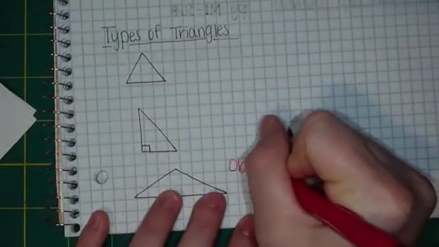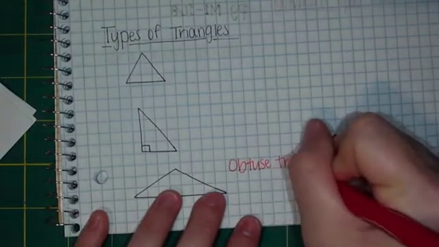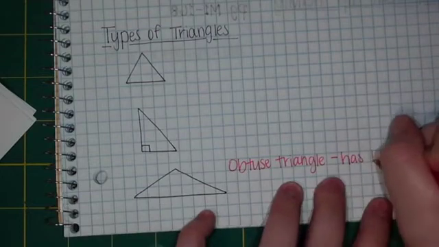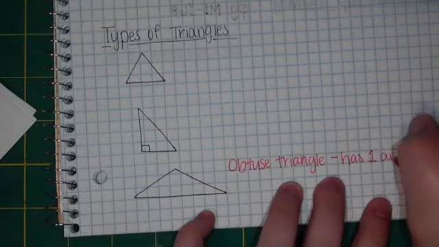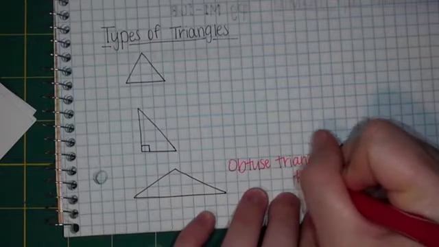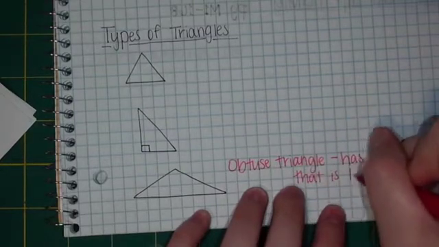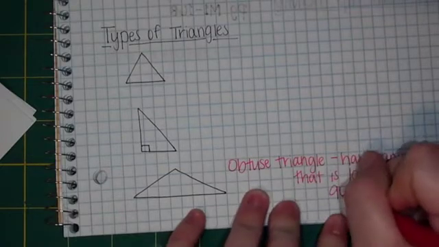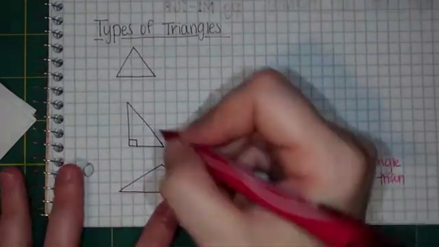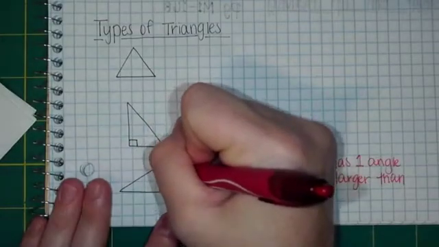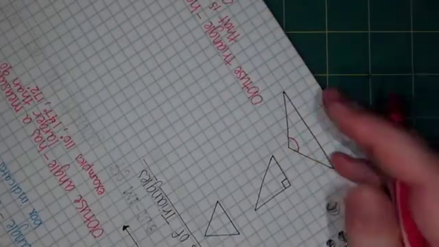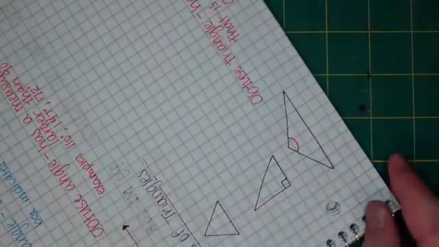So obtuse triangle has one angle that is larger than 90 degrees. So this angle right here, notice if I turn my paper, it's not the perfect L. If it was a perfect L, it would go like this. So that L is opened wide again.